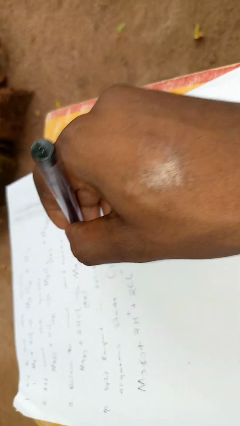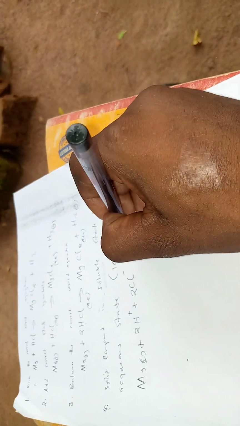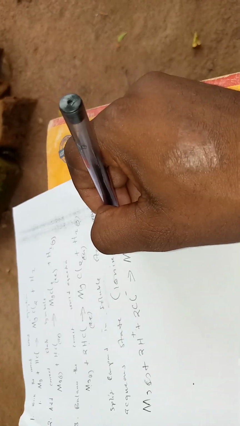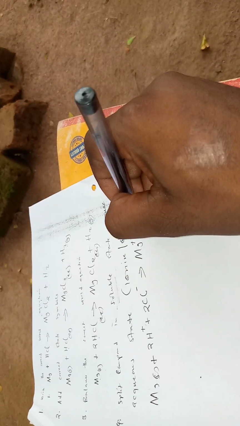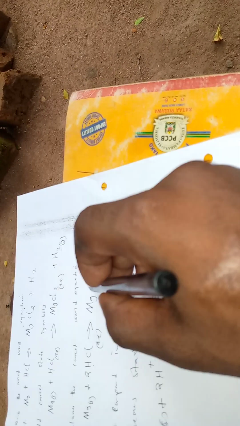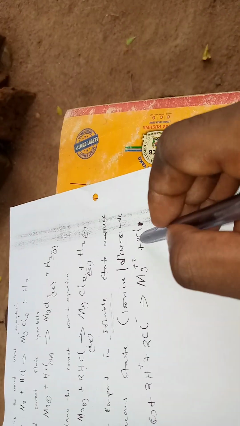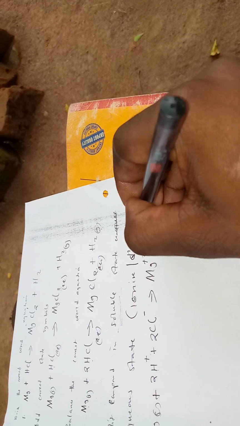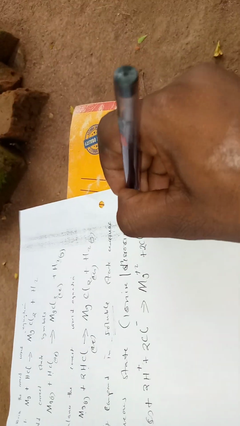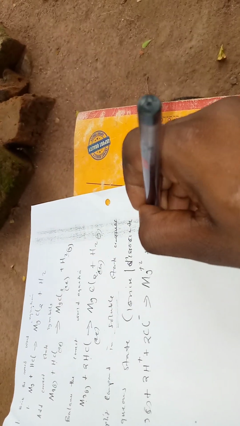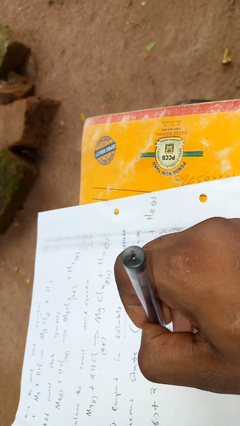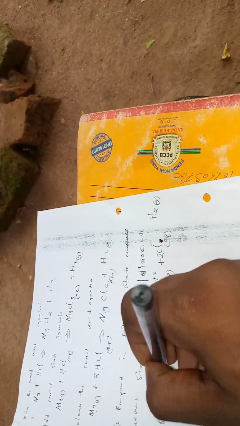We are going to have 1 magnesium, which has got positive 2, and chlorine. The subscripts will come here as superscripts, so here we are going to have 1. So you say plus hydrogen gas. This one is in aqueous, this one is in aqueous, this was in aqueous, like that.